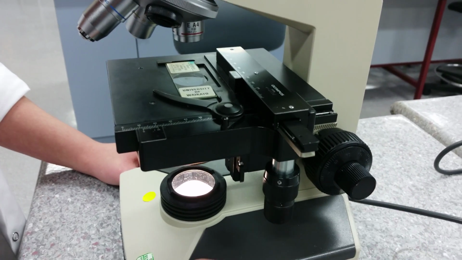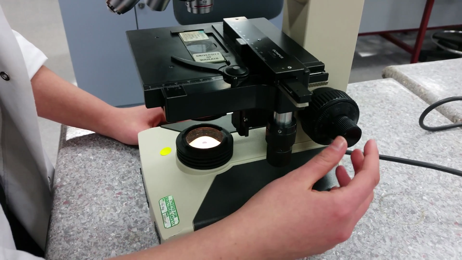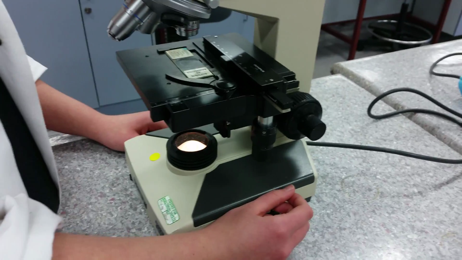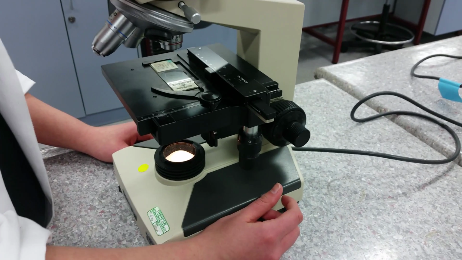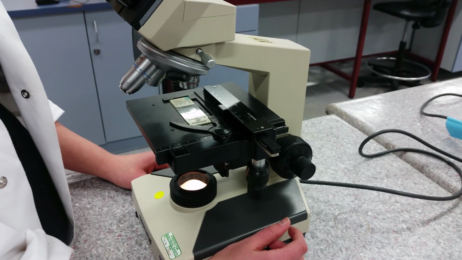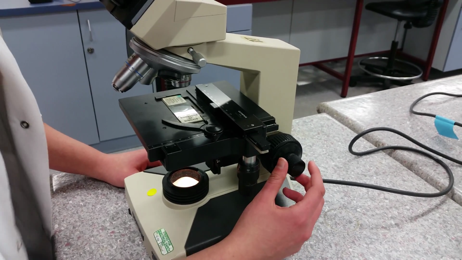This is the reason you start with the low power first, as it is the shortest objective and there is little risk of damaging the objective by bringing it down on a glass slide. The knob is turned towards you, that is counterclockwise. When the object is as clear as you can make it by using the coarse knob, then make the slight adjustments by using the fine focusing knob.